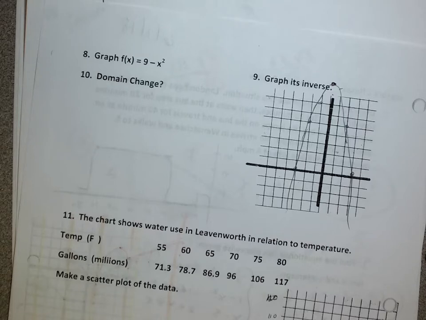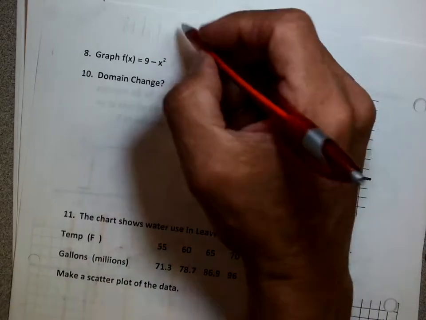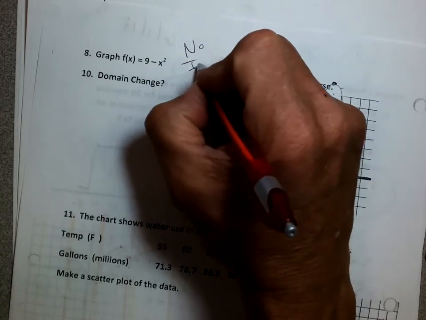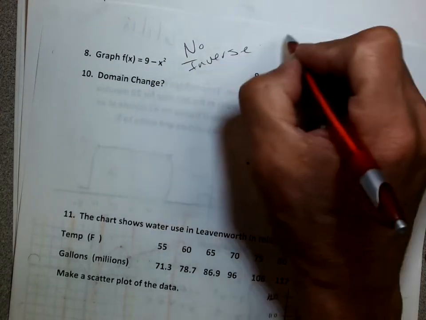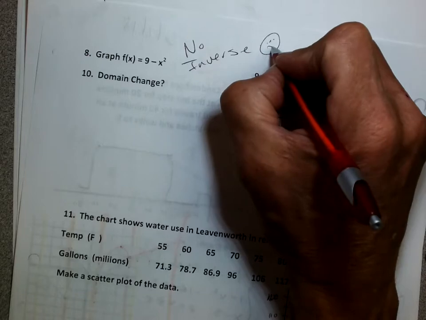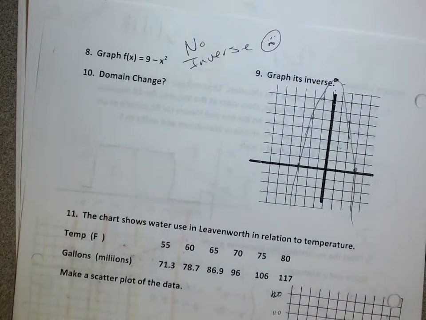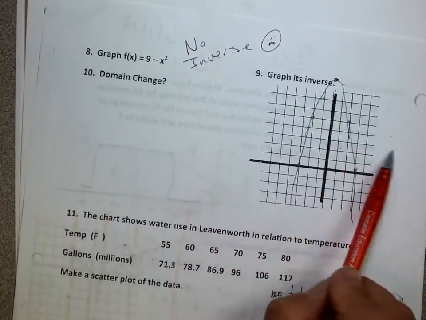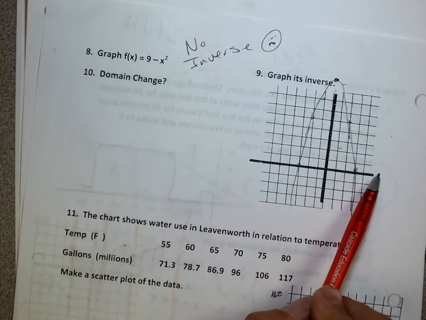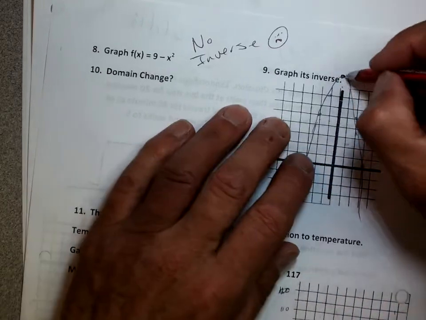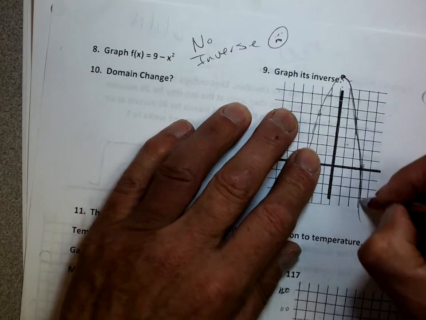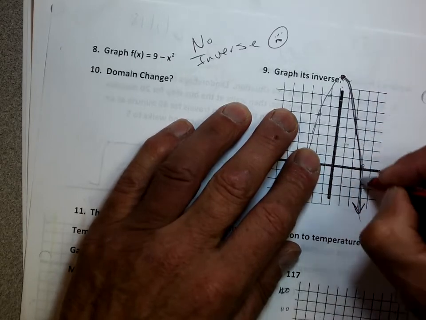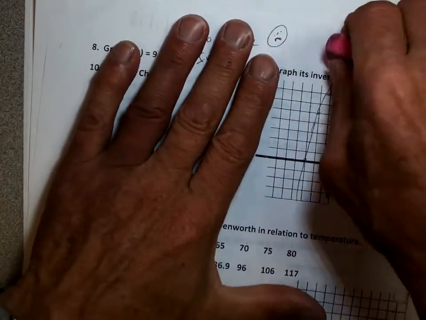So now, it does not have an inverse. It doesn't, because it doesn't pass the horizontal line test. So it has no inverse. Sad face, no inverse. But since it does not pass the horizontal test, we're going to fix it. We're going to say, well, wait a minute. What if I only have this part of the graph, right? And I erased this back half.